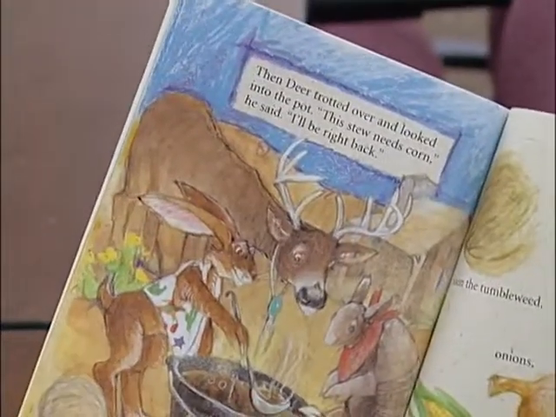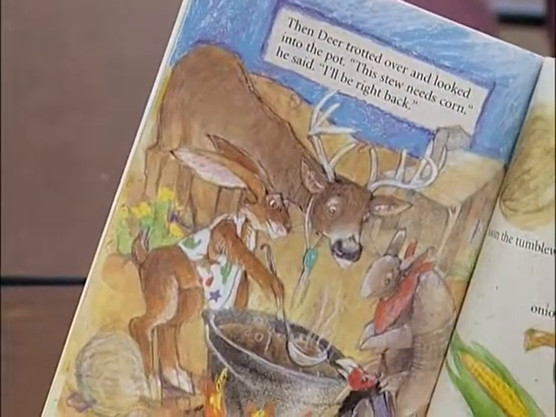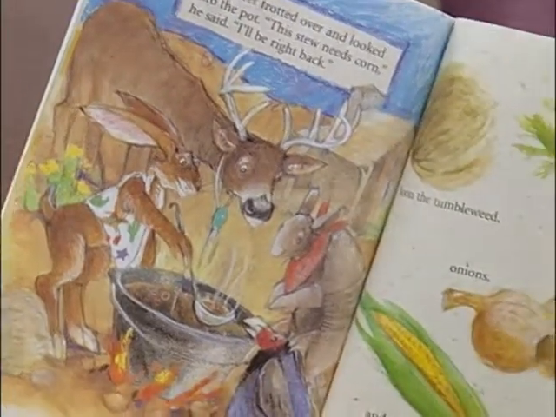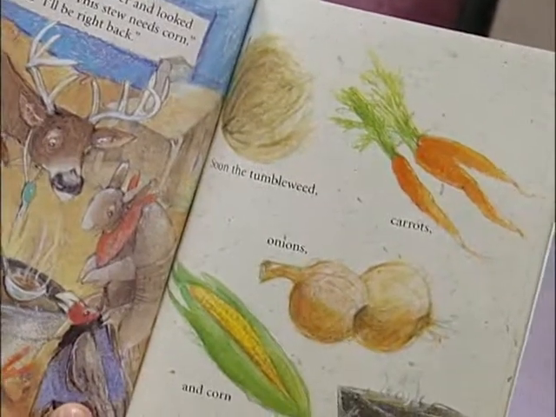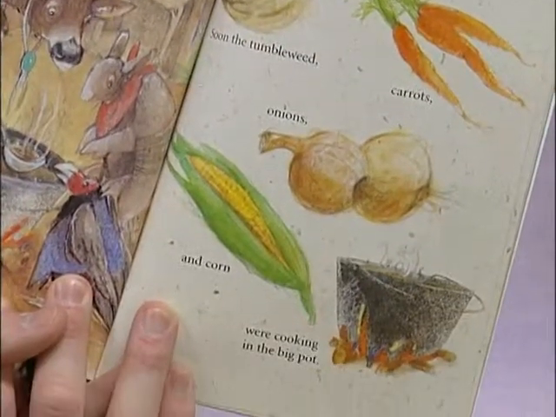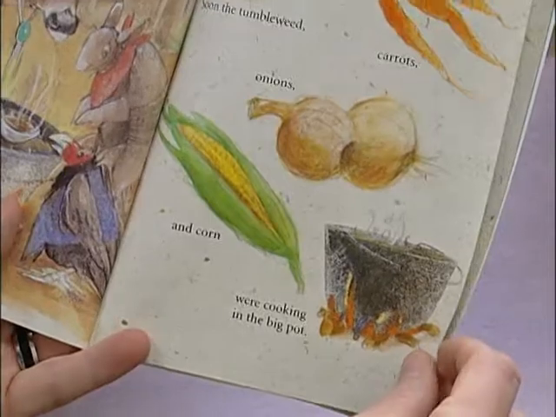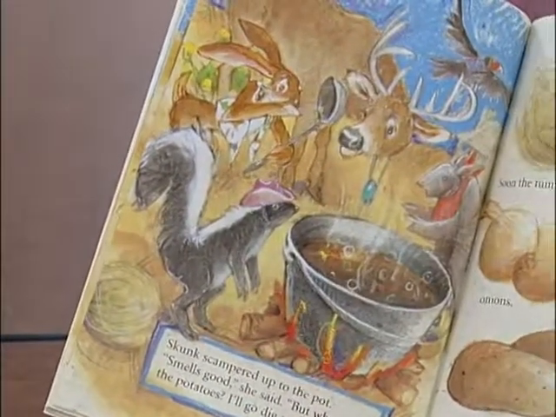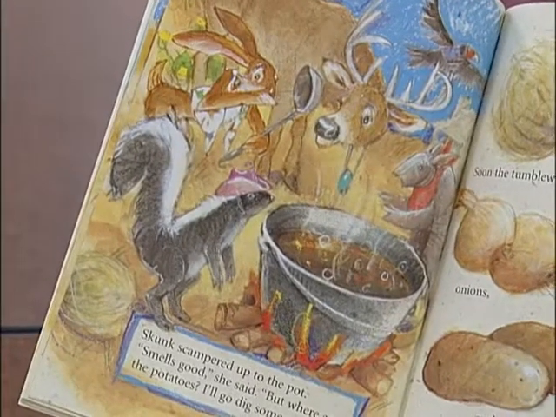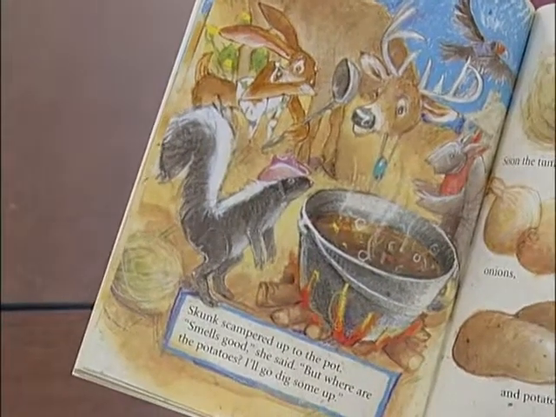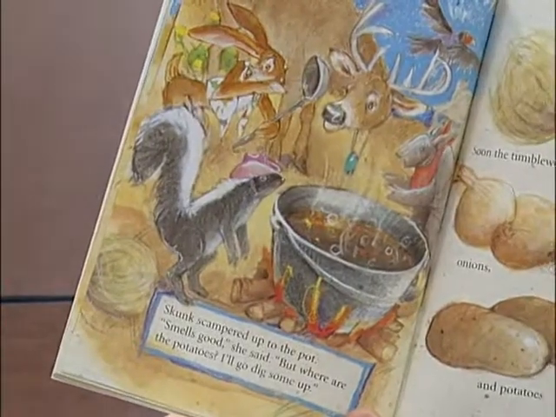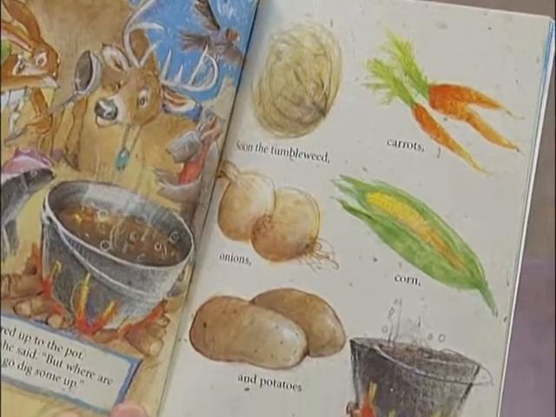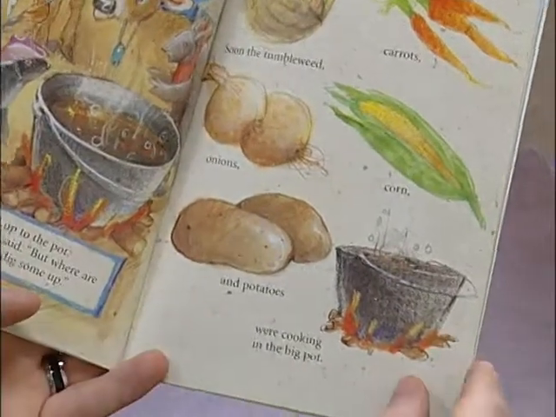Then Deer trotted over and looked into the pot. This stew needs some corn, he said. I'll be right back. Soon the tumbleweed, carrots, onions, and corn were cooking in the big pot. Skunk scampered up to the pot. Smells good, she said. But where are the potatoes? I'll go dig some up. Soon the tumbleweed, carrots, onions, corn, and potatoes were cooking in the pot.